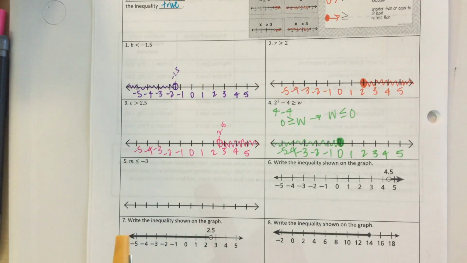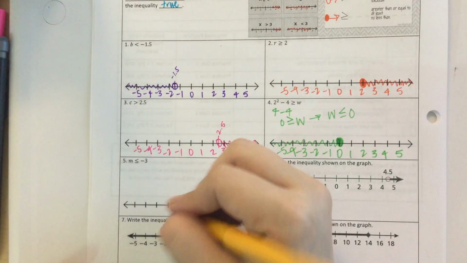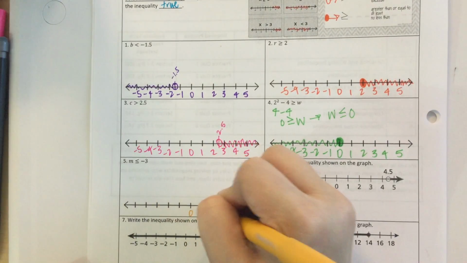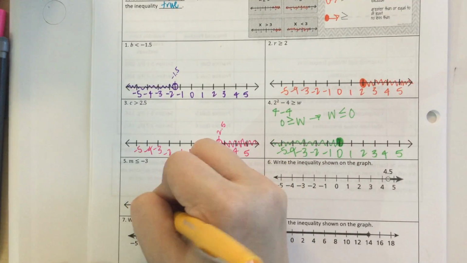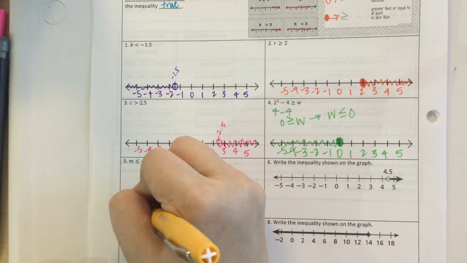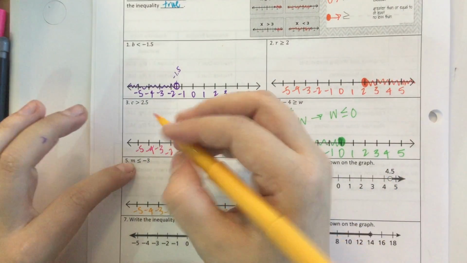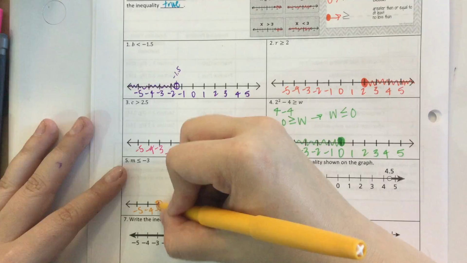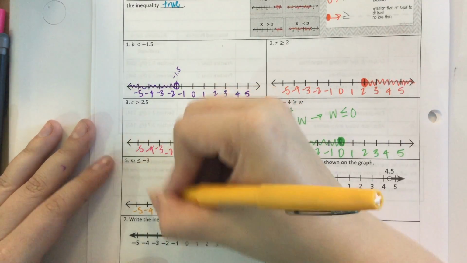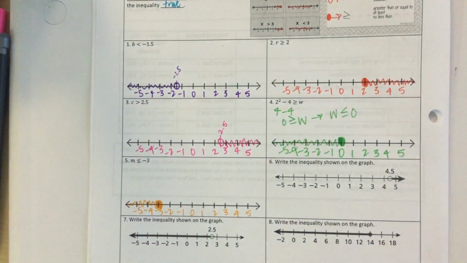Okay, so this says M is less than or equal to negative 3. So we want to make sure we have negative 3 on there somewhere. Okay, negative 3. Closed circle since it's less than or equal to. Going to the left. And we're done.